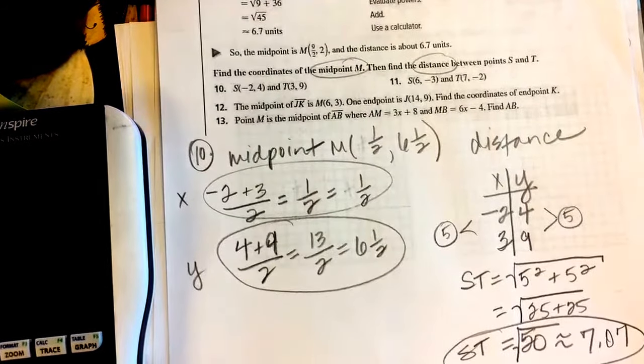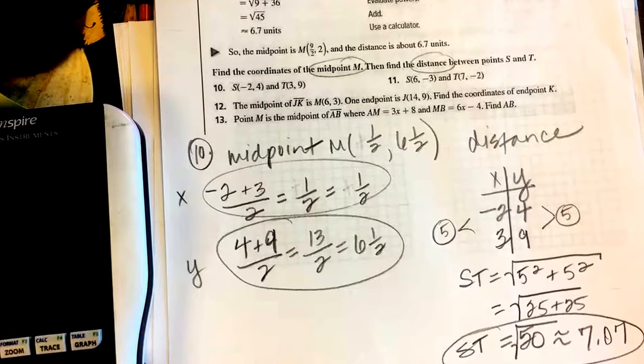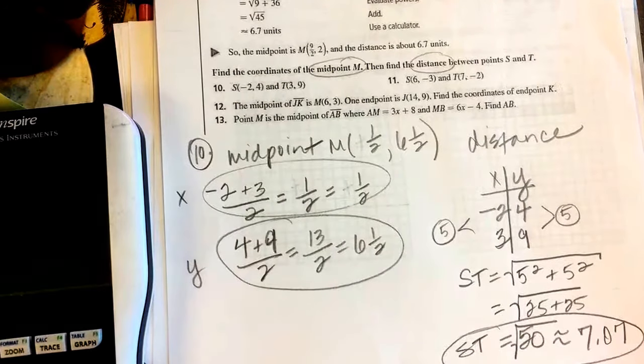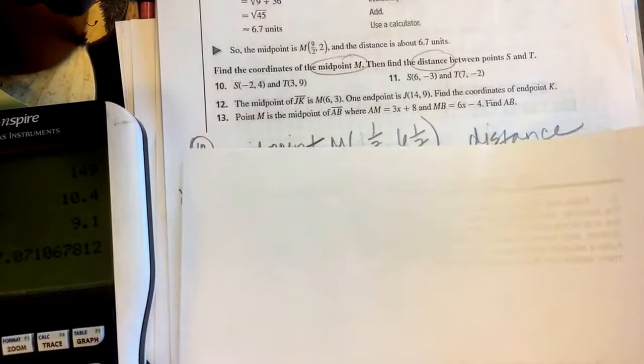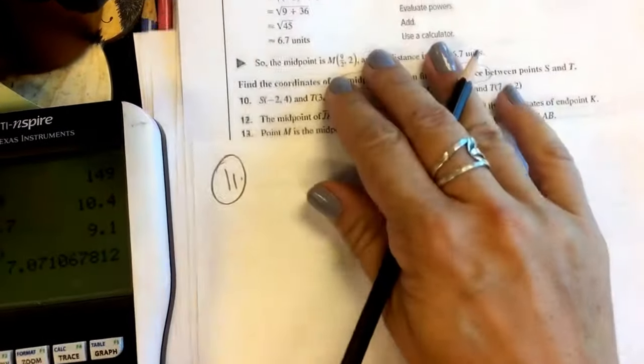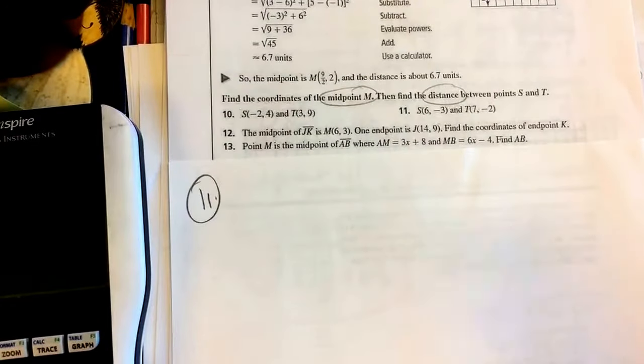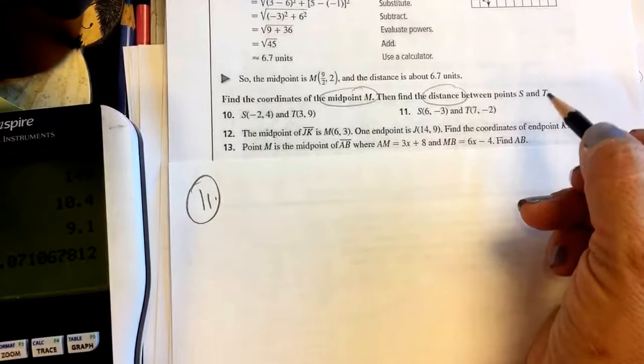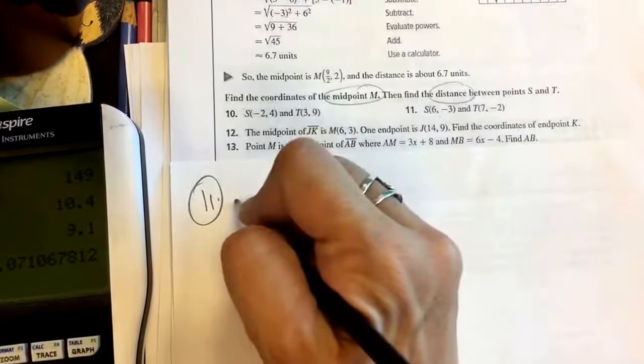Let me go on to number 11. I'm going to do number 11 on a different piece of paper just so I can show all the process. Same thing, I got to do midpoint, got to do distance. Can I see on the screen again? How's that picture? Number 11, midpoint.